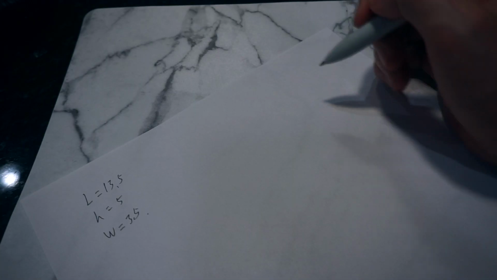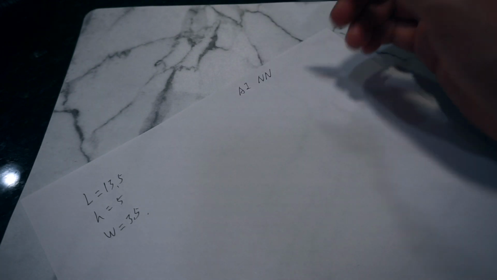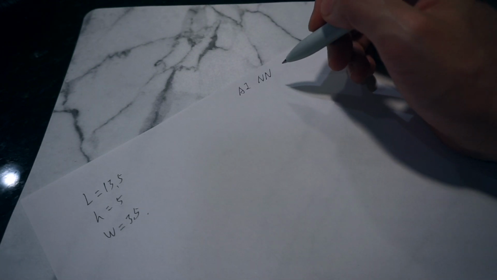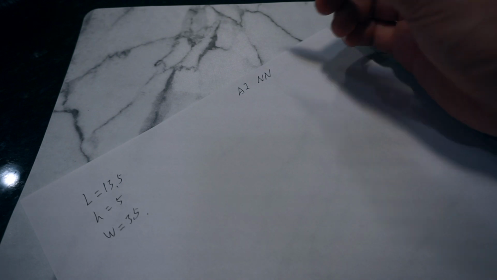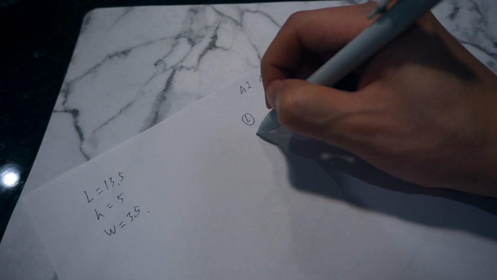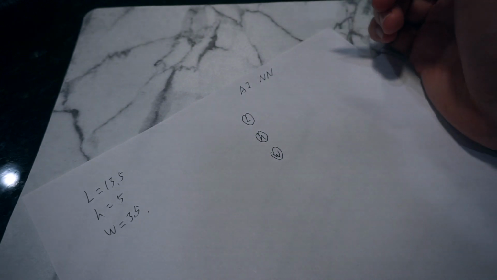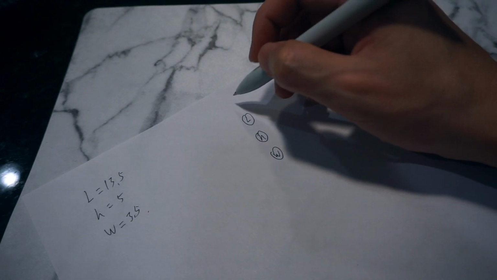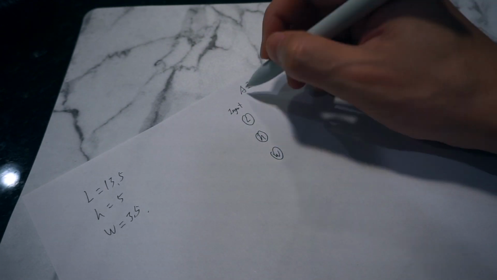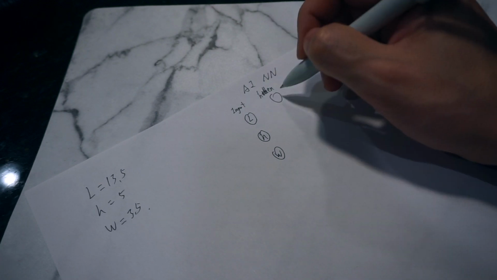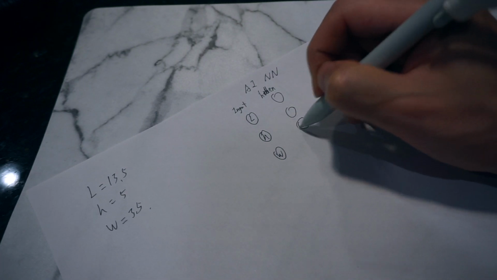Now just a brief introduction of neural networks. A neural network consists of 3 or more different layers. So we have length, we have height, we have width, right? This is going to be our input layer. And then let's say there's also a hidden layer. Let's say there are 4 nodes in here.